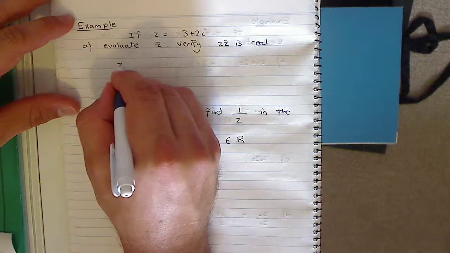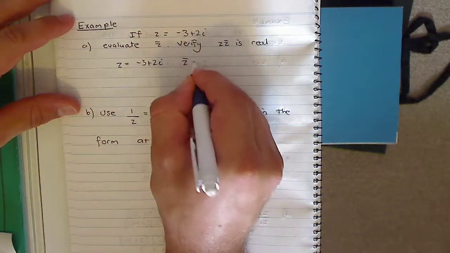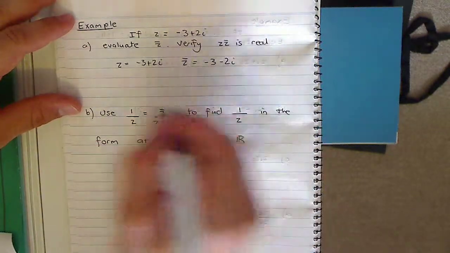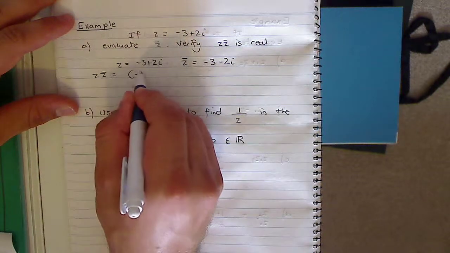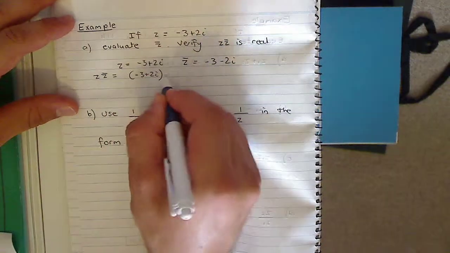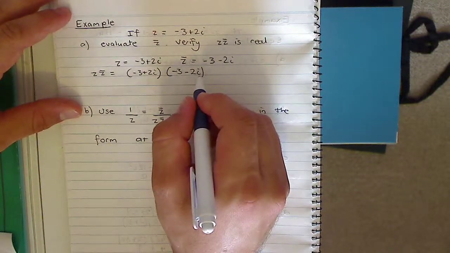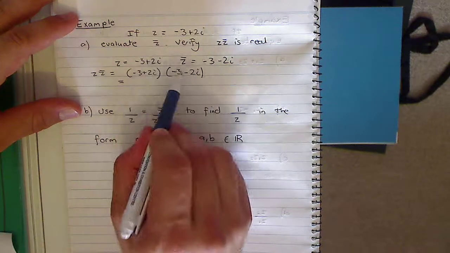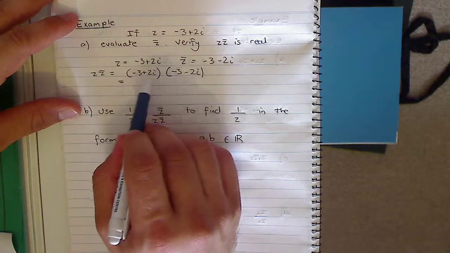Okay, the first one, if z equals minus 3 plus 2i, that means z bar is minus 3 minus 2i. Okay, if we take z bar, so we're multiplying minus 3 plus 2i with minus 3 minus 2i. Okay, what we end up getting is we're multiplying two complex numbers, and one is a conjugate of another.